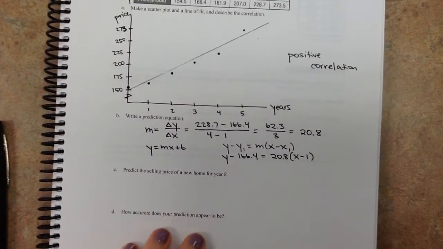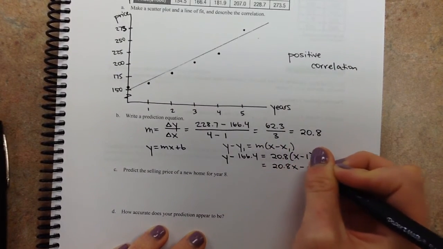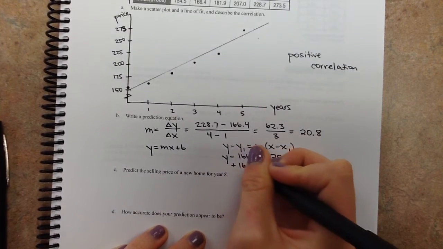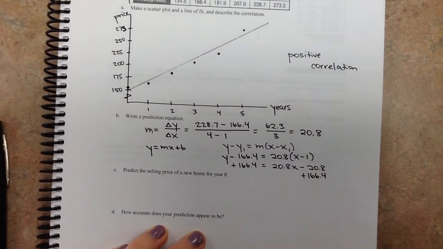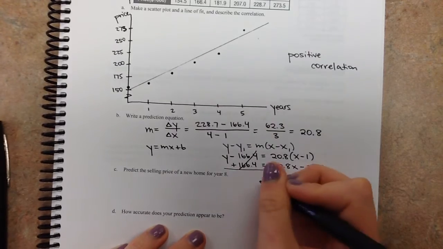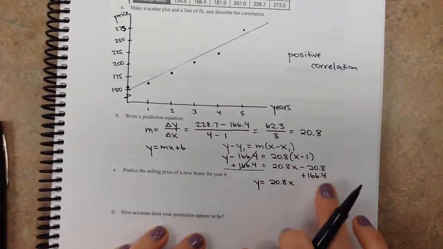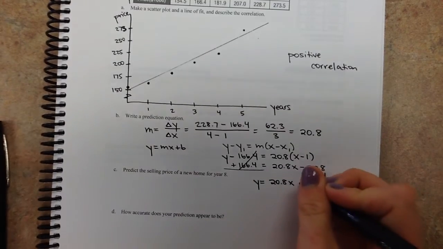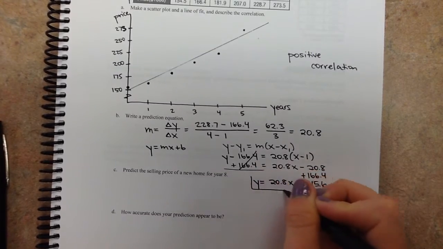Okay, so you're just going to simplify that up. So on this side, I'm going to distribute the 20.8. Okay, and then I'm going to add the 166.4 to both sides. Sorry, we're a little short on space here. So these cancel. So I get the y by itself. I have 20.8x, and then I'm going to plug this into my calculator. So a negative 20.8 plus 166.4. And that gives me a positive 145.6. So that's my prediction equation.